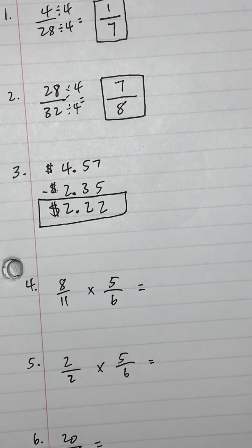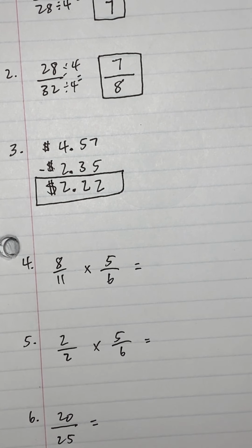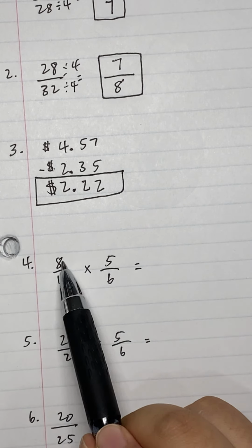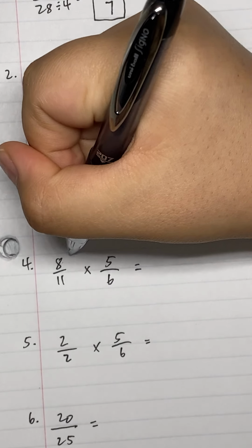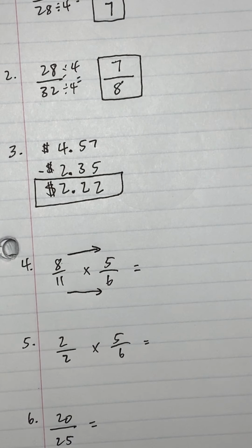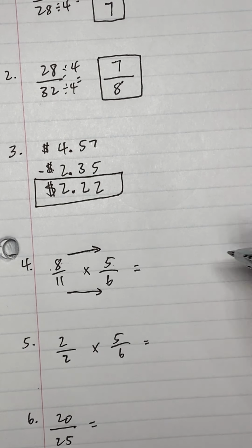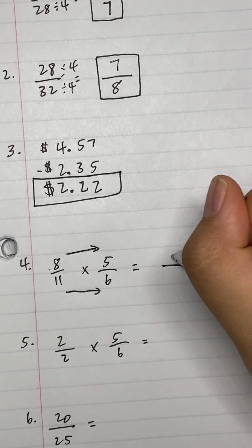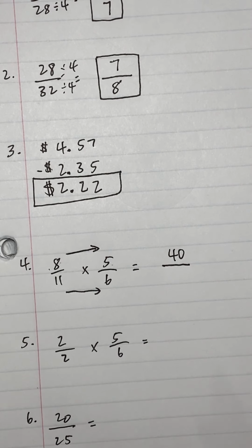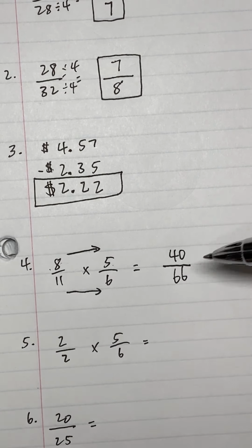Okay, next we're going to do multiplying fractions. So when you multiply fractions, you're going to multiply straight across. So you should be multiplying this way and this way. So when you do that, you do 8 times 5, which is 40. So again, draw your line. You write 40. And 11 times 6 is 66.